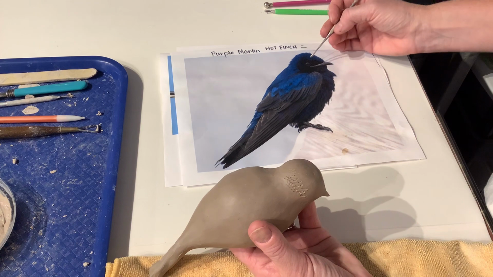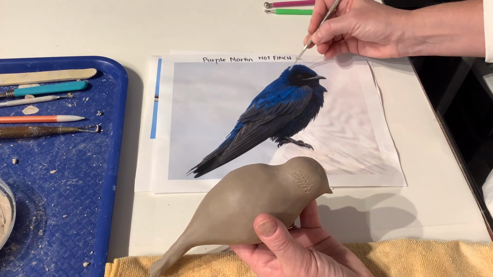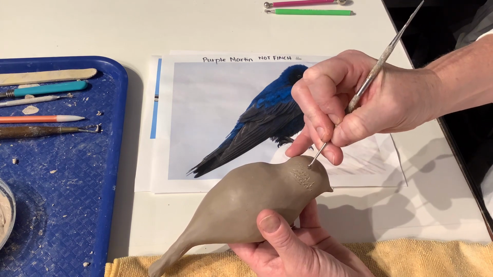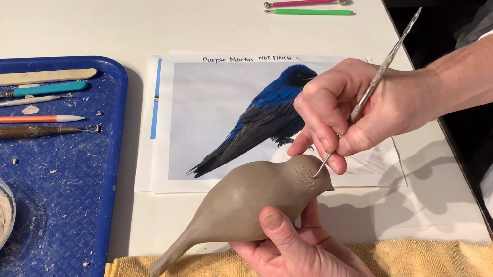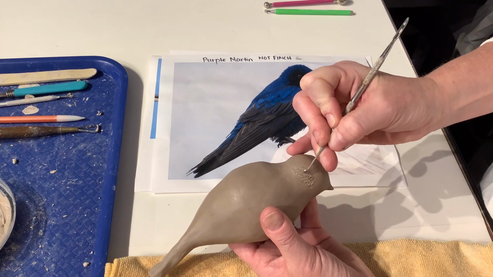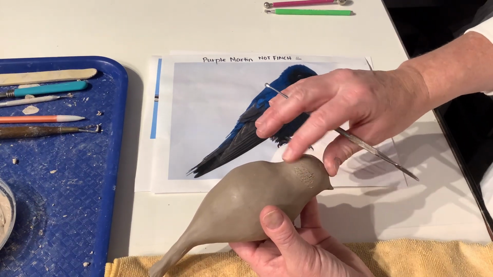But as I'm looking at the top of his head, the first thing that I notice is that the direction of his hair is kind of parallel to the top or going sideways. So I'm just going to give some indentations. And then I smooth over that with my hand.